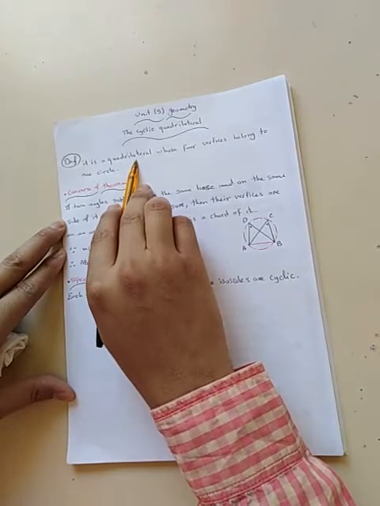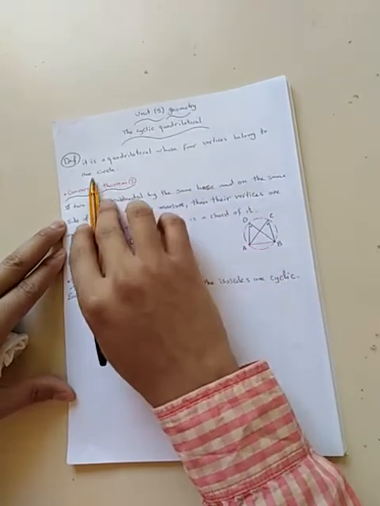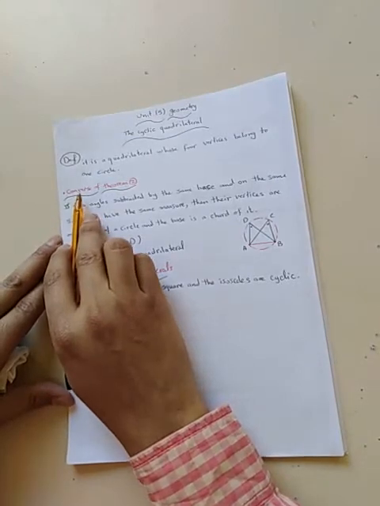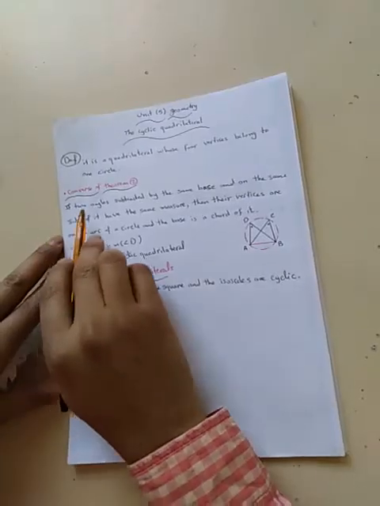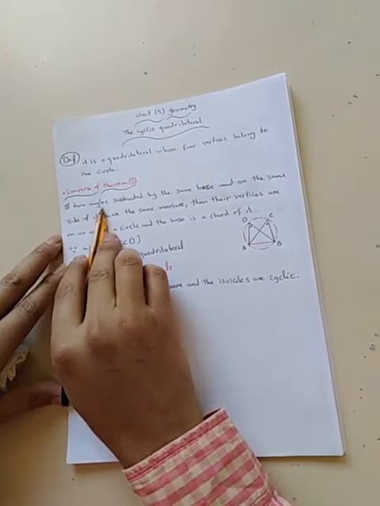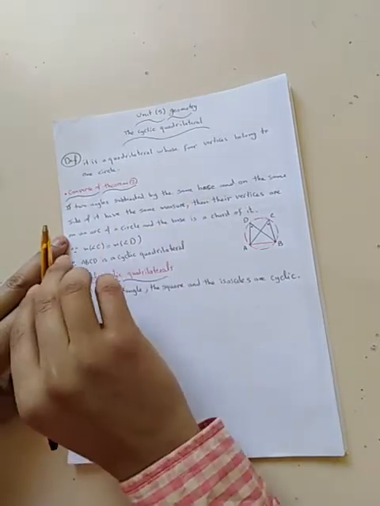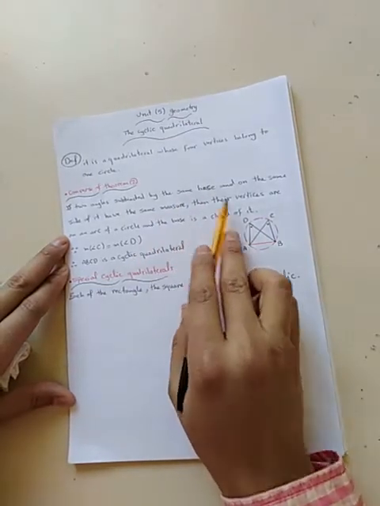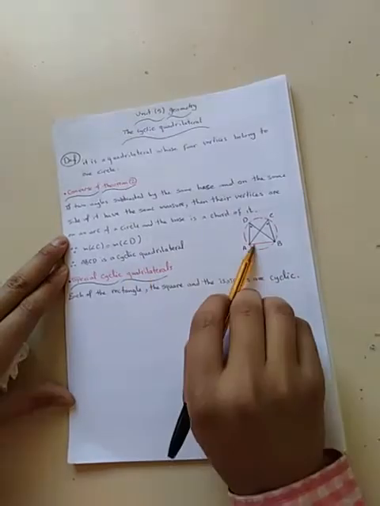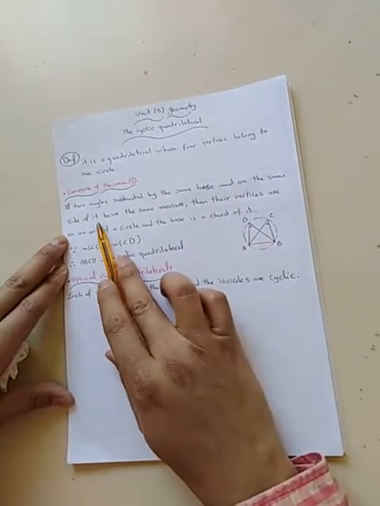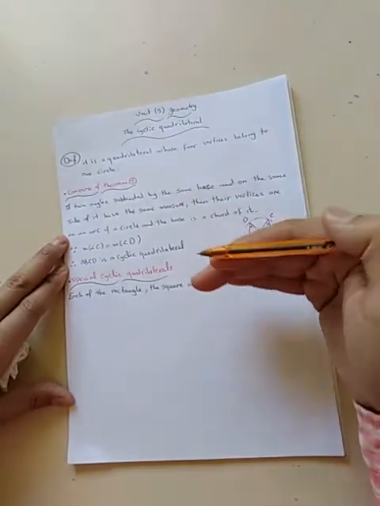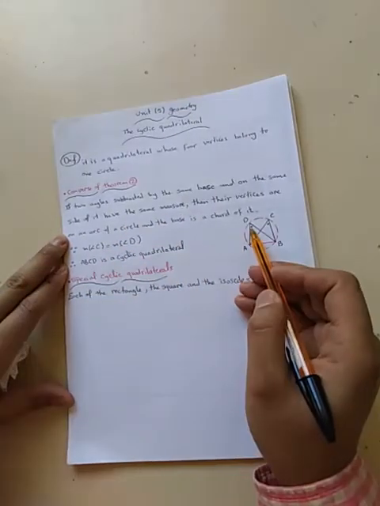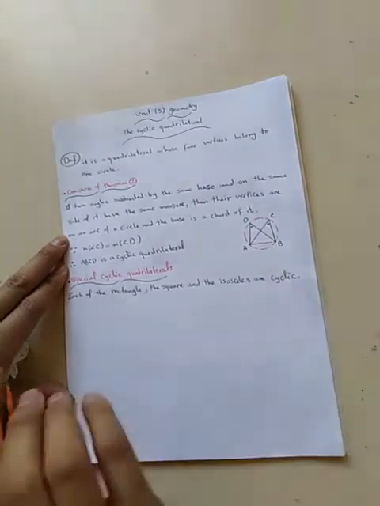Quadrilateral whose 4 vertices belong to one circle. This is the definition. We will study the converse of theorem 2. It talks about two angles subtended by the same base. Two angles, as angle C and D, subtended by the same base, the base is AB, and on the same side of it, have the same measure, that means measure angle C equals measure angle D.